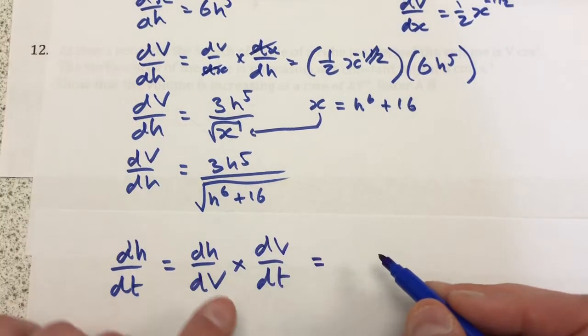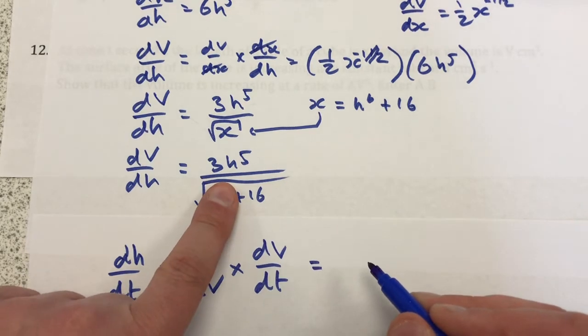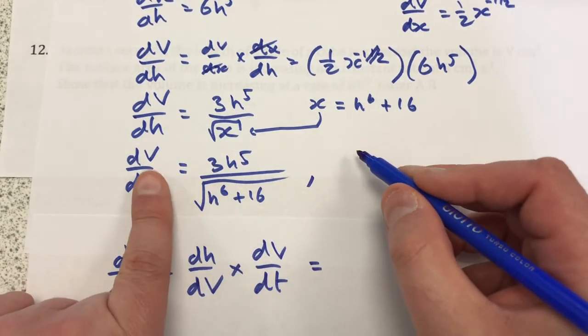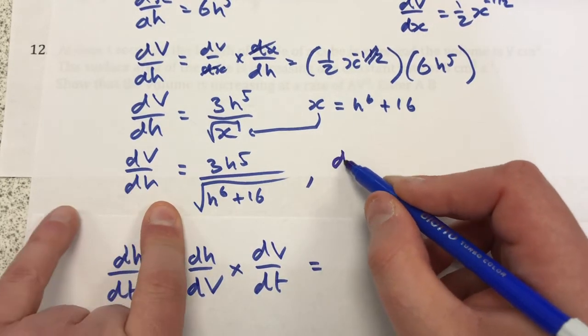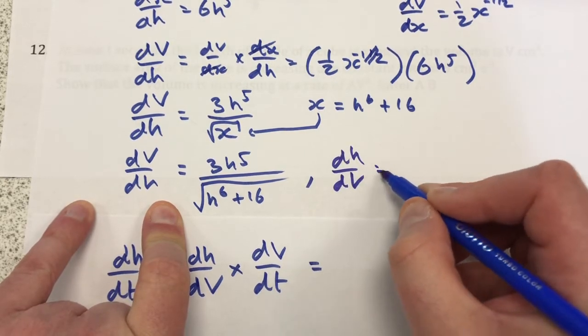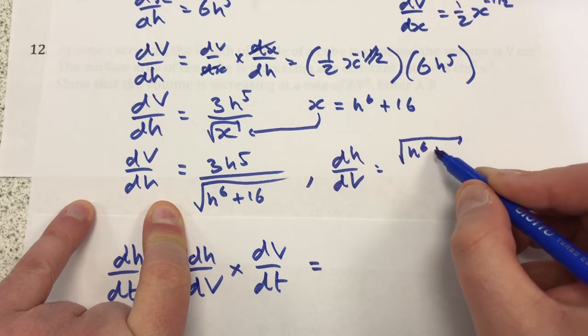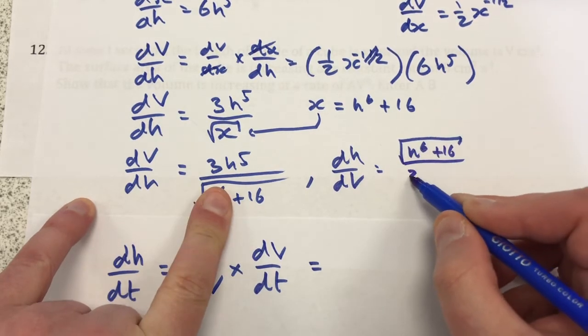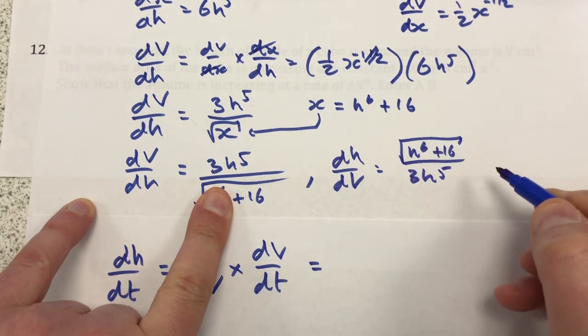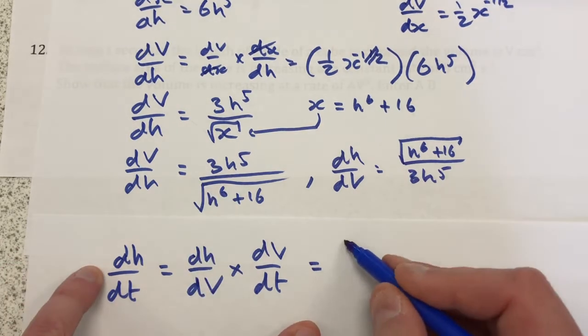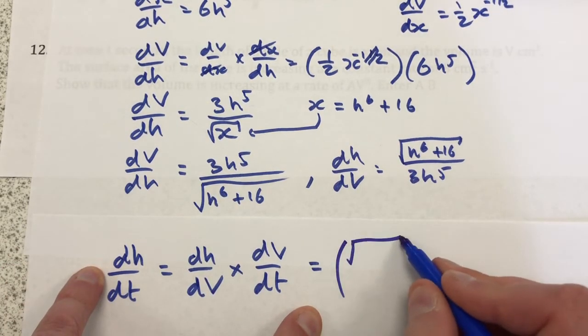So that's going to equal the inverse of this. So if dV/dh is this, I can put here dh/dV equals root (h^6 + 16) over 3h^5. Put that here. God, this is going to look messy.